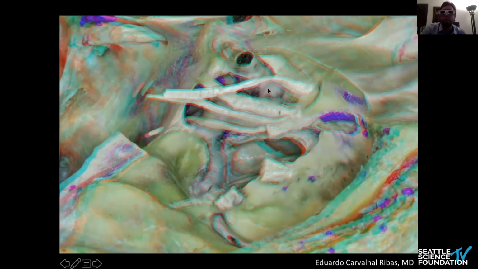And between both rings, we have a collar that embraces the ICA, the carotid, just like a necklace. It's called the carotid collar. So here is all the intracavernous carotid, and here is the petrous carotid. Here's the petrous segment of the ICA, already inside the middle fossa, inside the carotid canal.